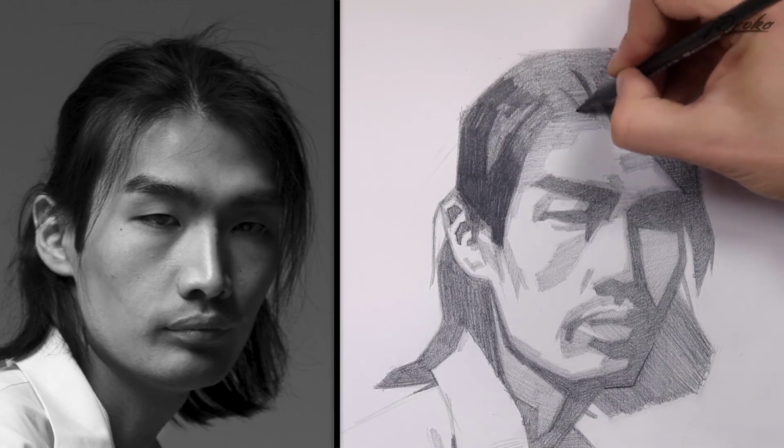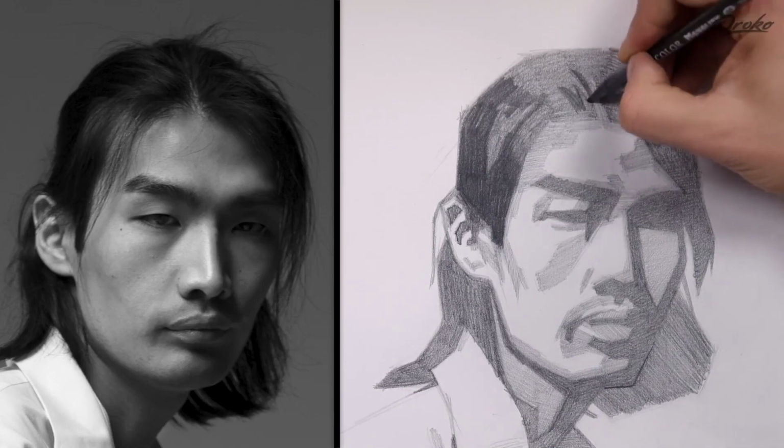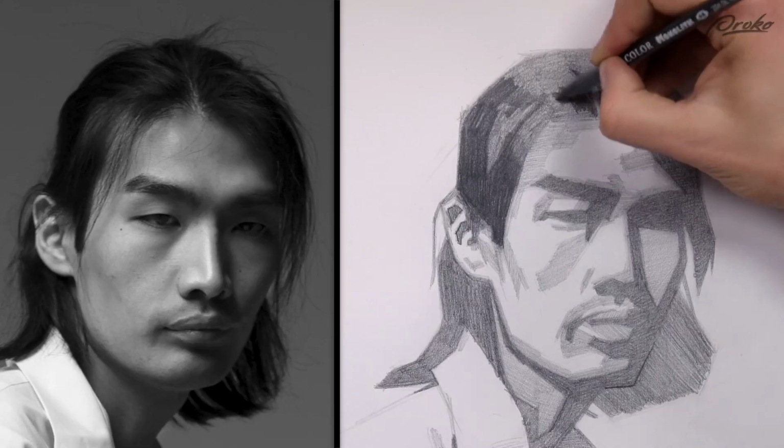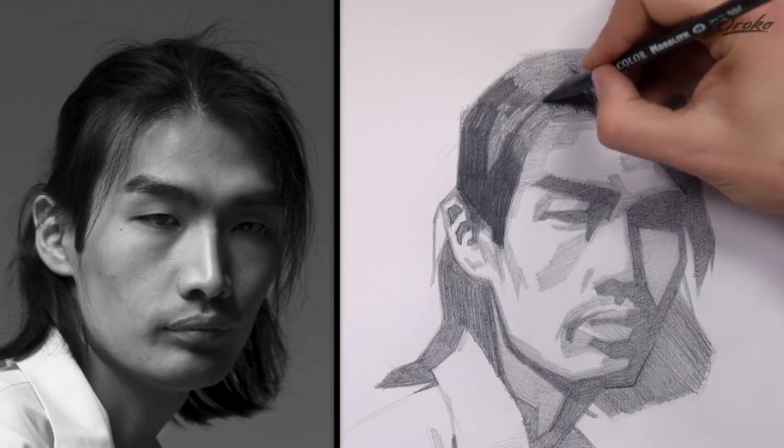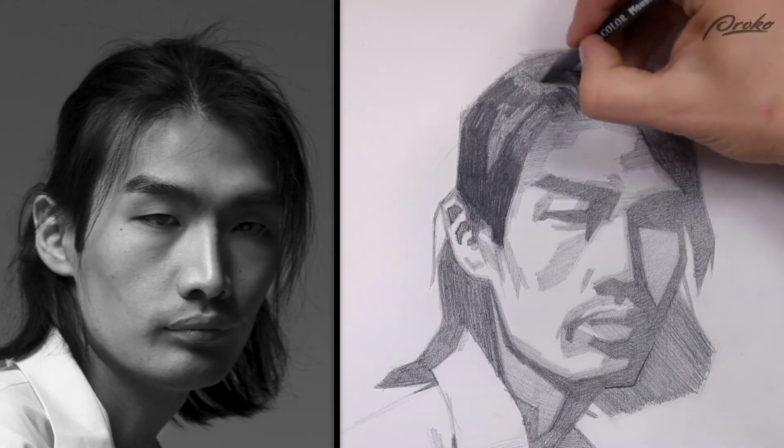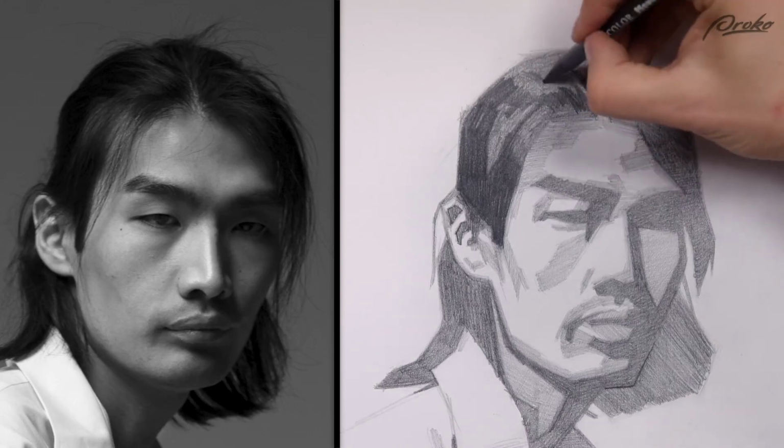But I'm not thinking of the individual strands, I'm thinking of this shape that is created in here, and I'm just shading around it. I really want to emphasize that point to you guys, that you want to avoid thinking of the strands for as long as possible. I'm designing the shape of the highlight. That's it.